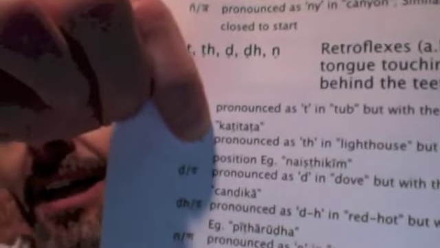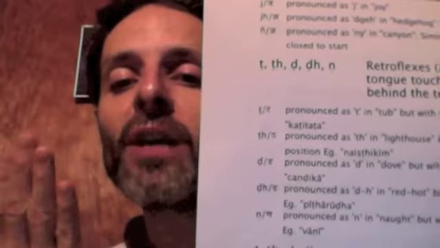So when you see this word here, kaṭṭitaṭṭa, you're switching your tongue rapidly back and forth between retroflex position and dental position. You're throwing it back onto the palate of your mouth, curling it back to say the first ta, and then you're pushing it forward to touch the teeth for the next ta, and then again you're curling it back for the last ta.